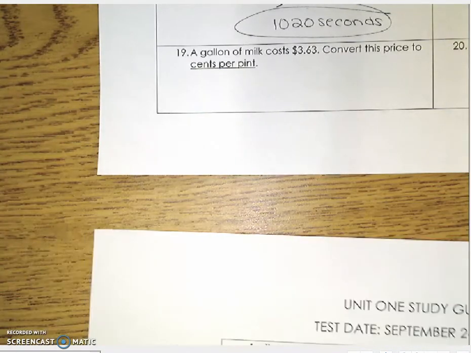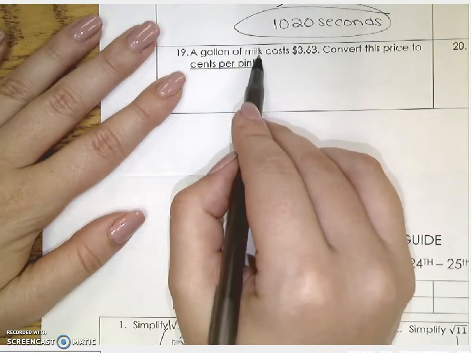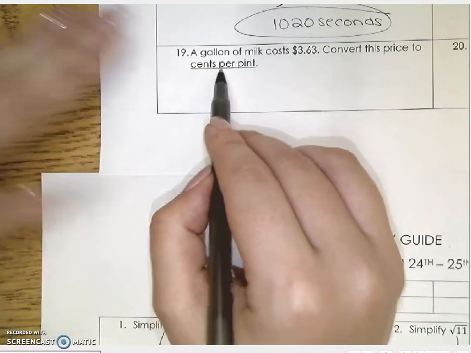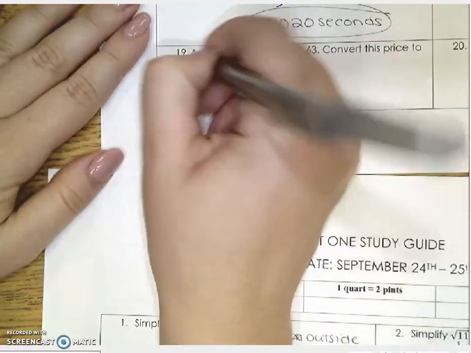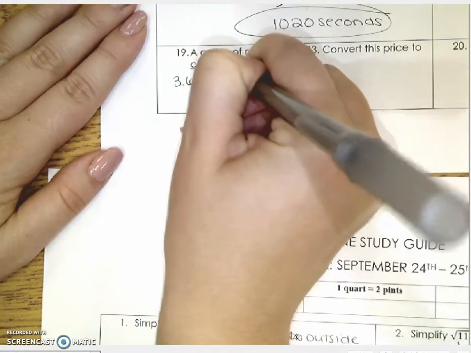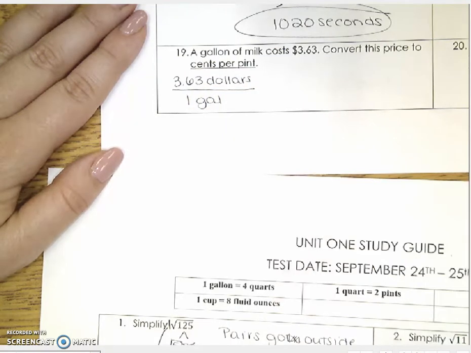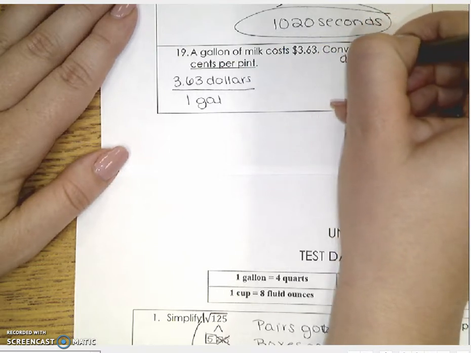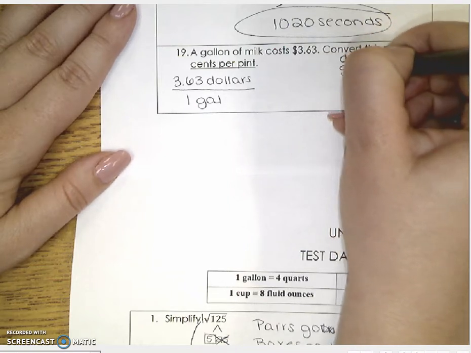And now we can have this also. Okay. So a gallon of milk costs $3.63. They want you to convert this price to cents per pint. So we're in dollars per gallon. So I'm going to put $3.63 per 1 gallon. I need to convert dollars to cents and gallons to pints.